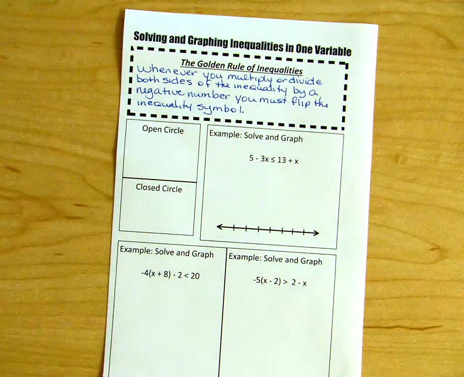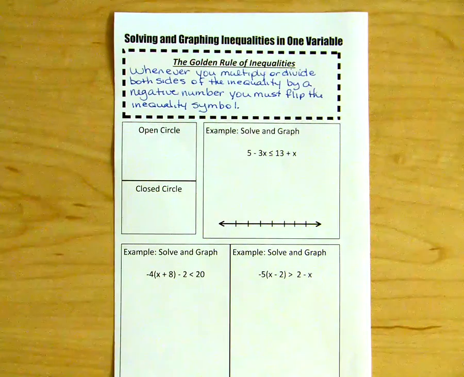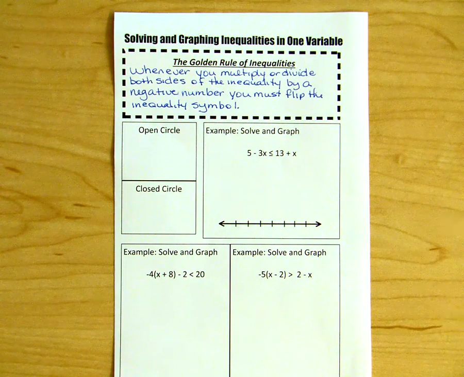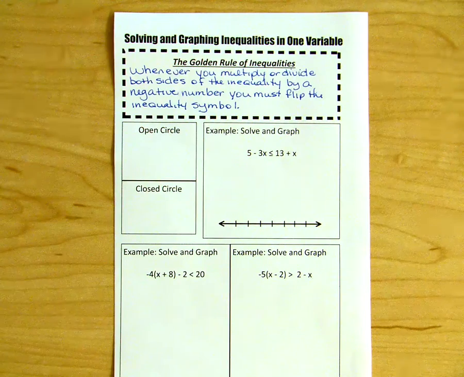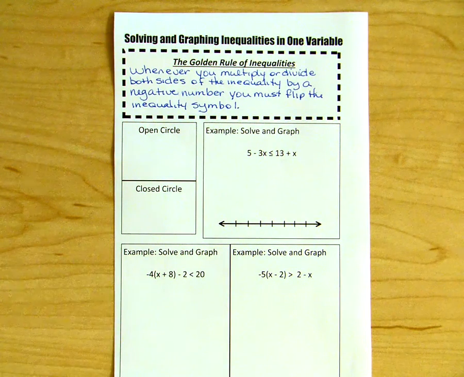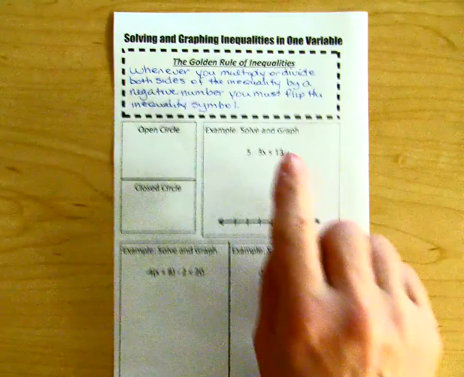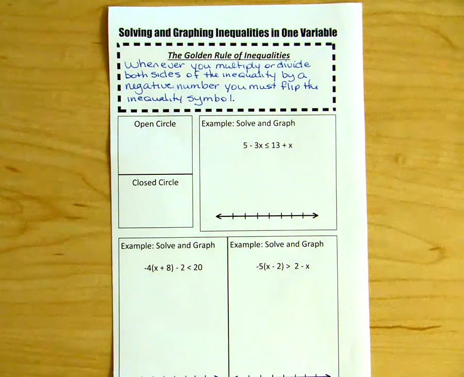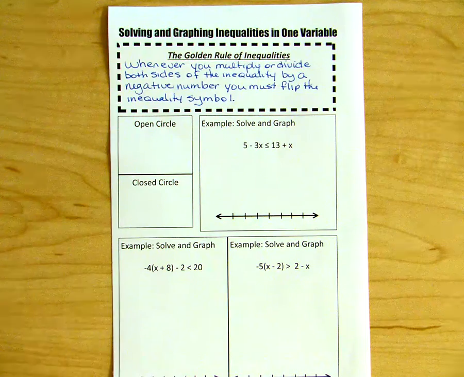some examples here. First off, we will look at the golden rule. Whenever you multiply or divide both sides of an inequality by a negative number, you must flip the inequality symbol. So here we have an example. 5 minus 3x is less than or equal to 13 plus x.